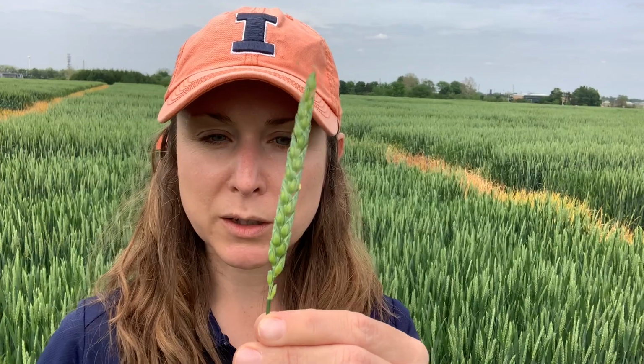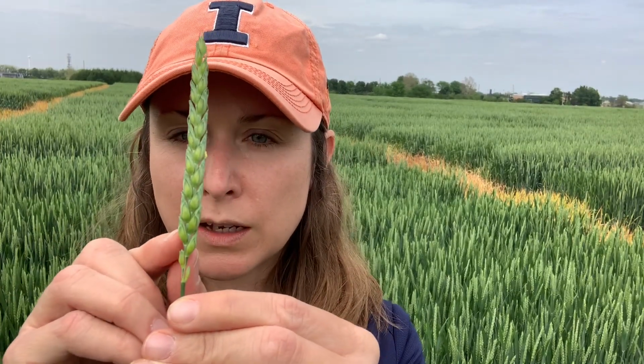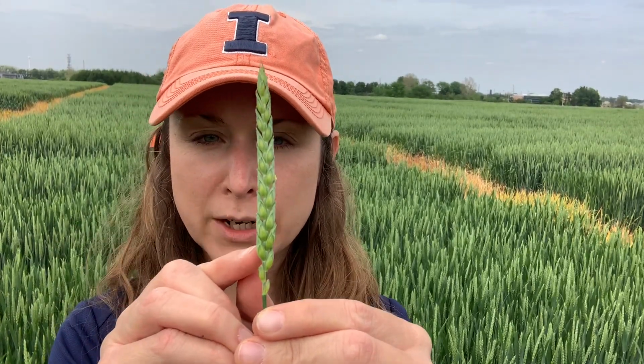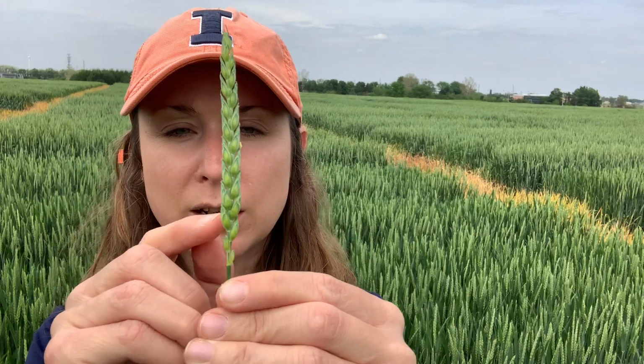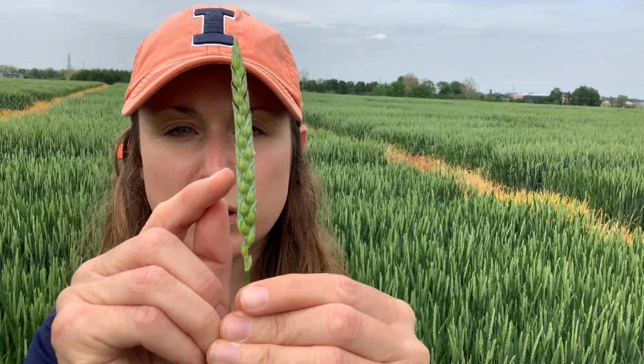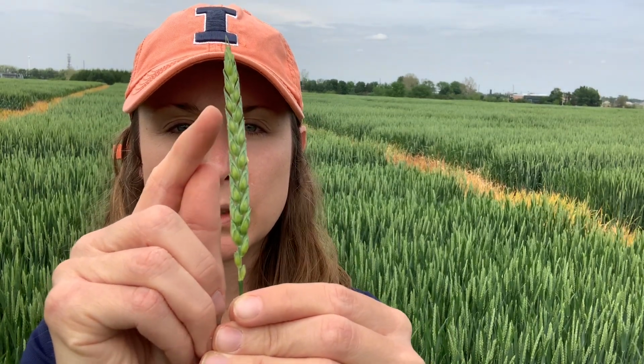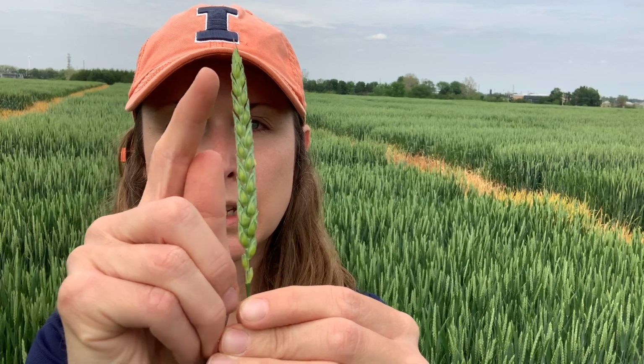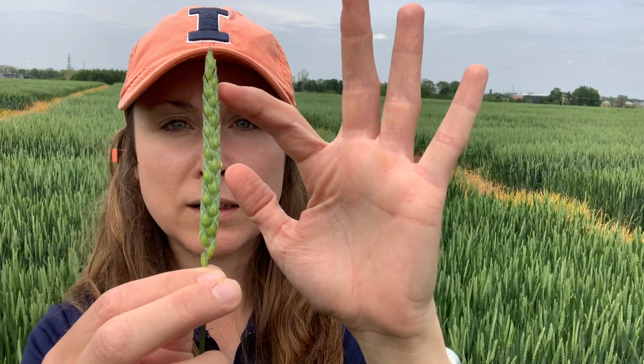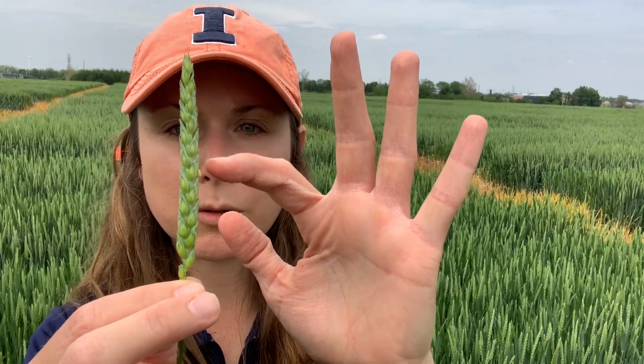I'm going to go ahead and show you how you count them, each one at a time. So if you look at this spike, how can I count spikelets? Well, I'll just look as I have the head straight on, or the spike is straight on. I can count 1, 2, 3, 4, 5, 6, 7, 8, 9, and then go down on this side, 10, 11, 12, 13, 14, 15, 16, 17, 18.